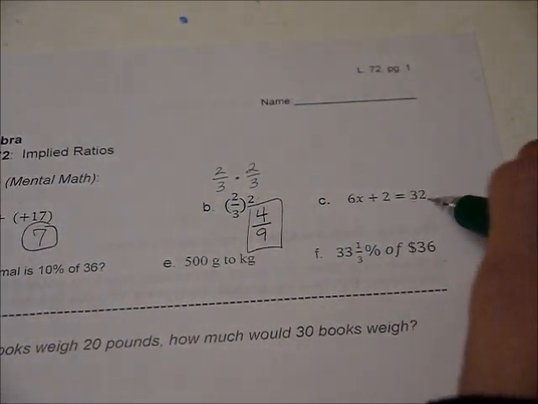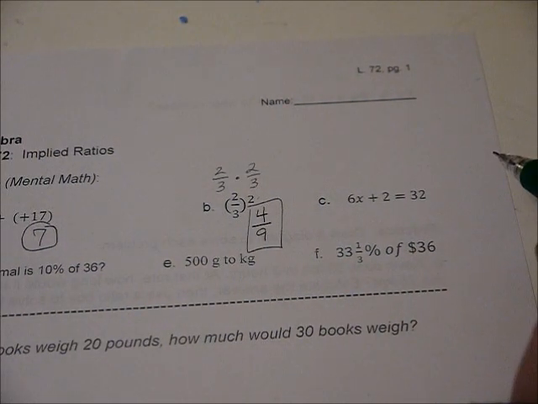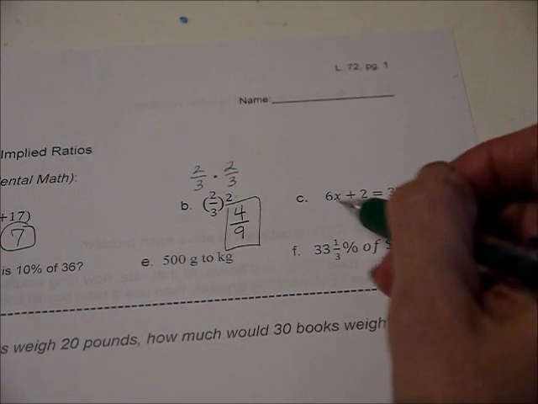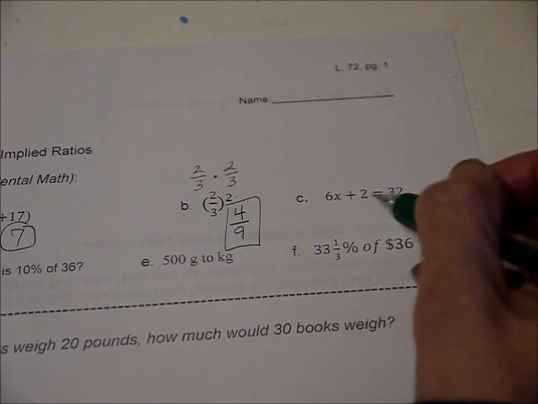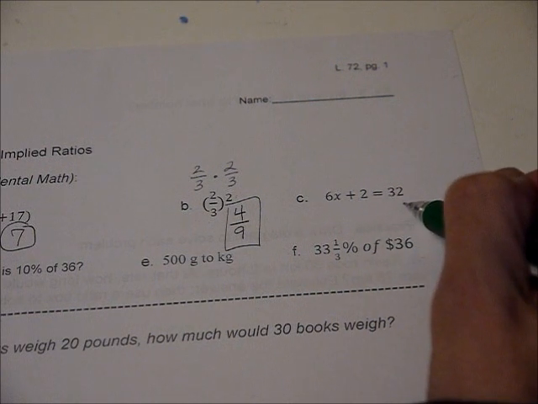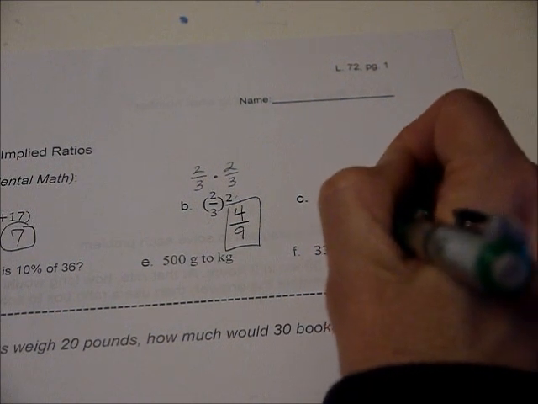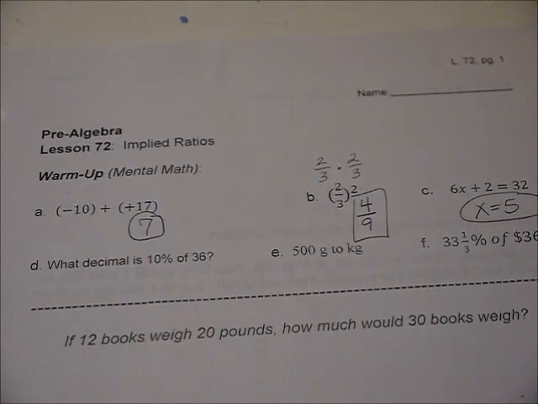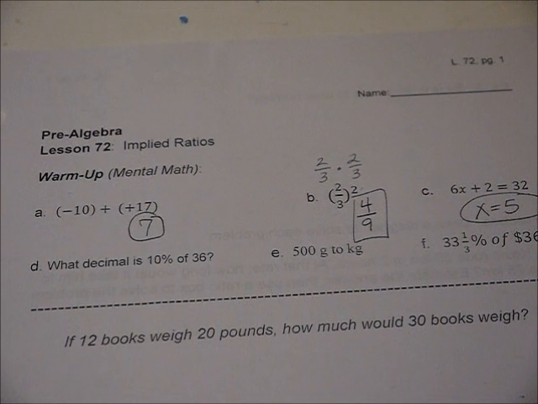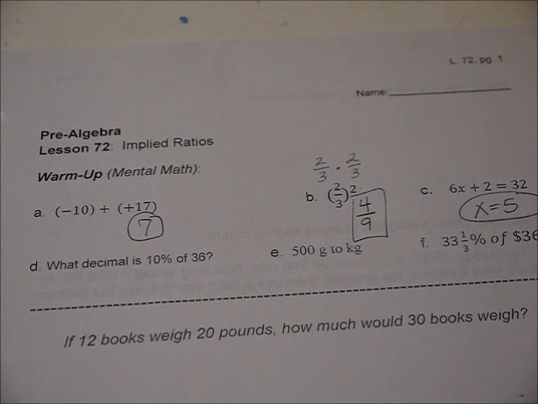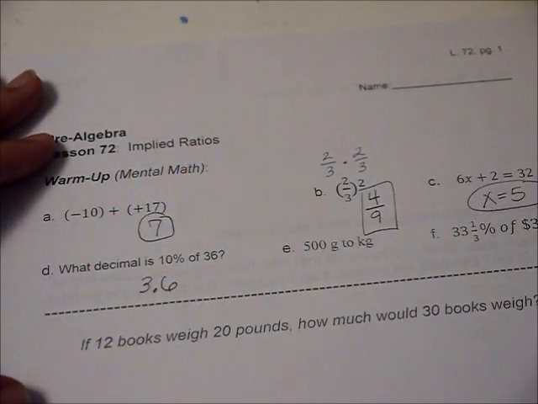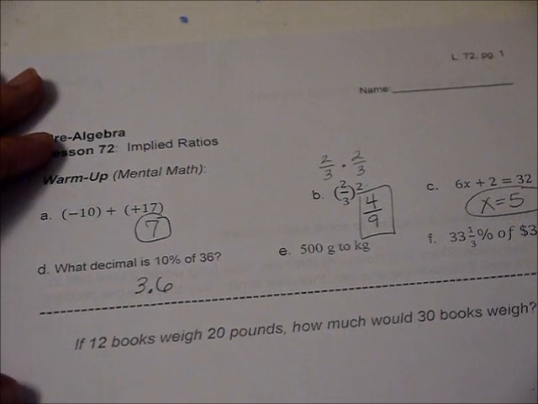All right, this one, we're going to do this systematically later, but when we do it in mental math, we know that 6x plus 2 is 32, so 6x equals 30, and x equals 5. And we've got the next one. What decimal is 10% of 36? 10% of 36 is 3.6. Move that decimal to the left one.